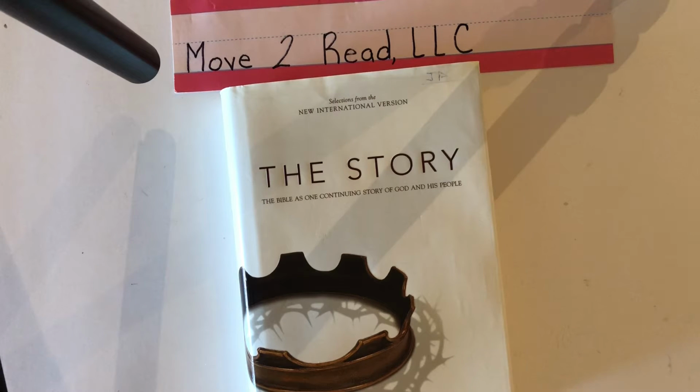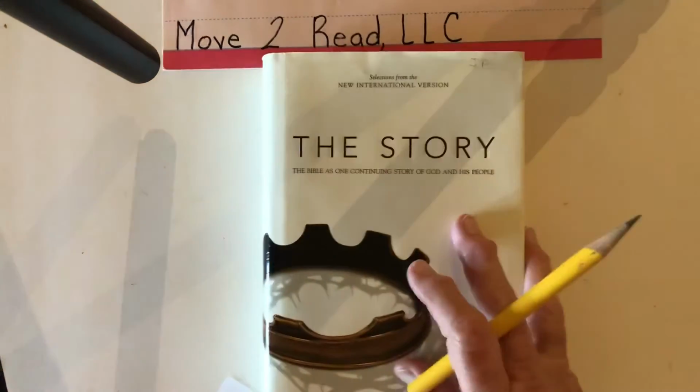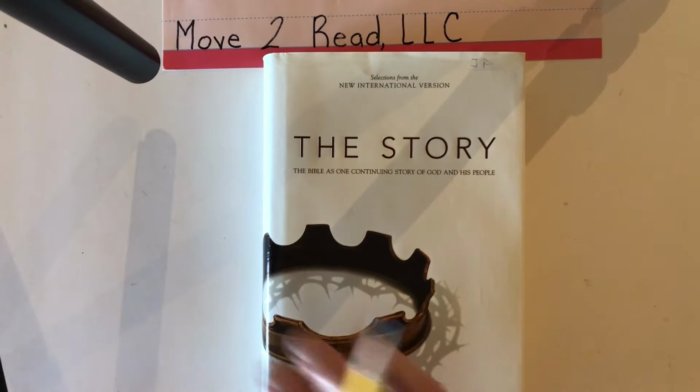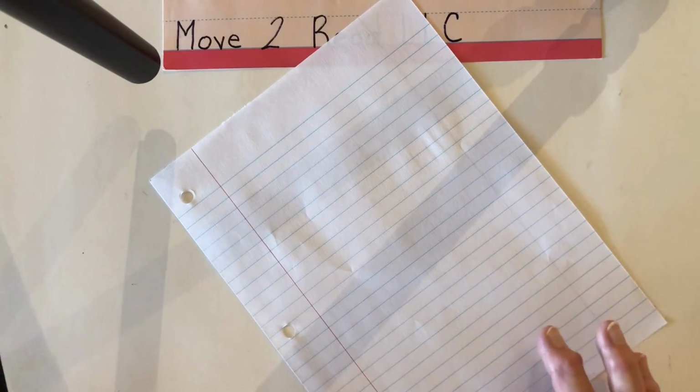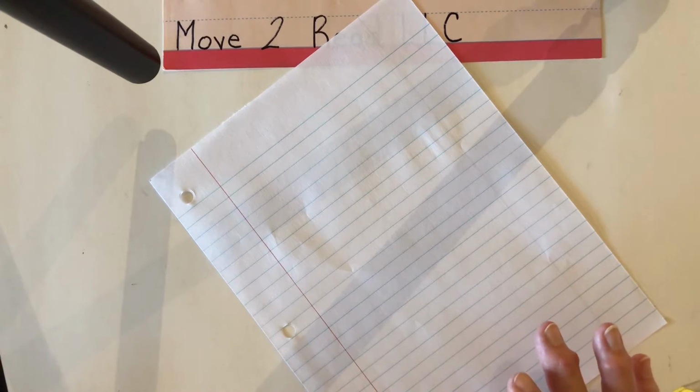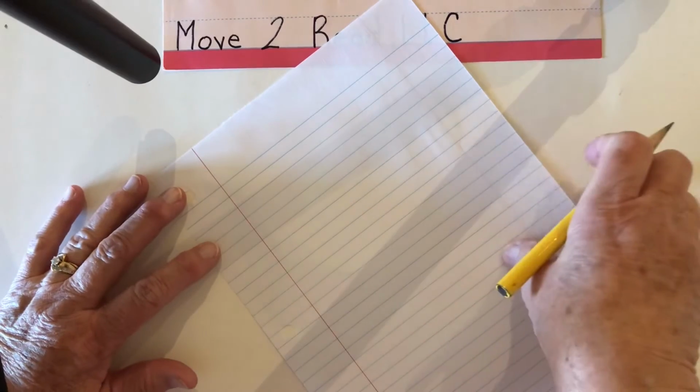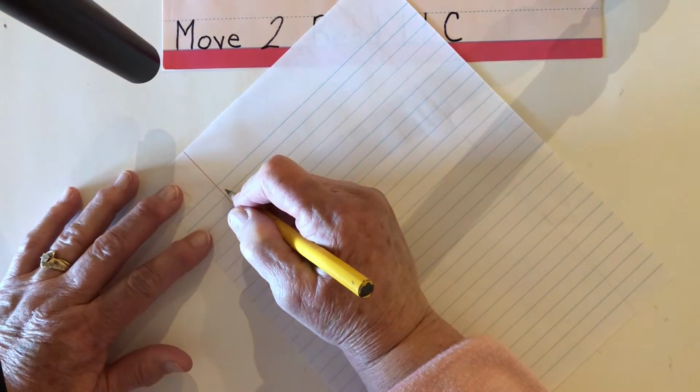So you would have a piece of paper. And your goal on this piece of paper, and we're using this book to practice skills and gain knowledge, but it will work with any book that you have. It can be a novel, it can be a science article, it can be anything, and this system will work. So you write down words that you do not know.